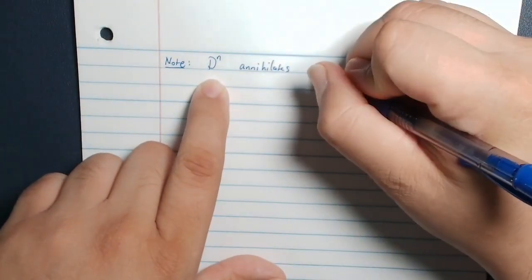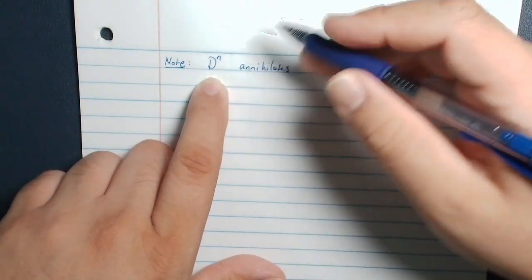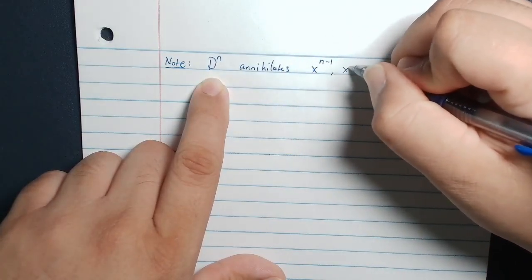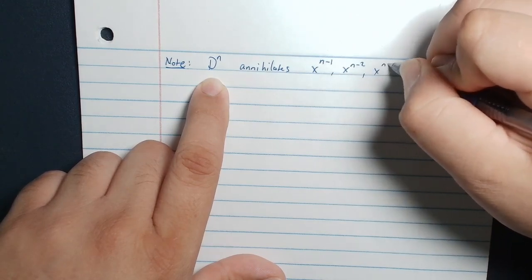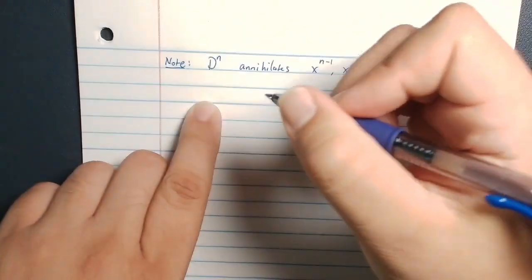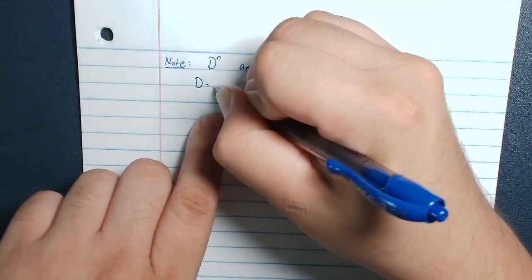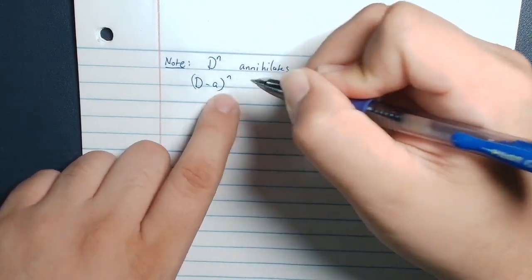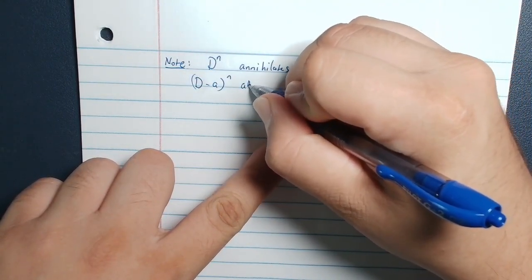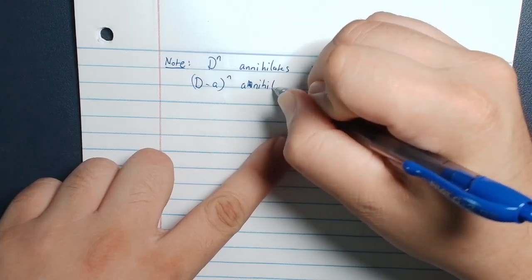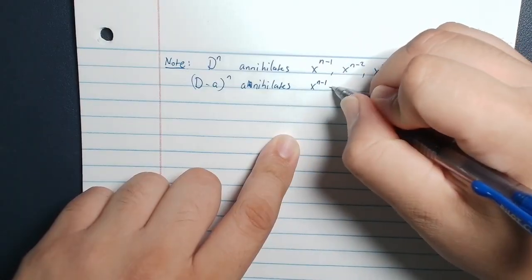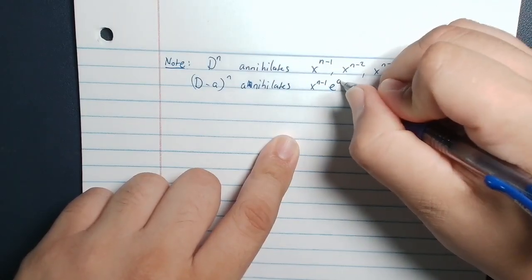So this annihilates not x to the n, you would need more than n to annihilate that, but it annihilates x to the n minus 1, x to the n minus 2, x to the n minus 3, and so forth. Anything with a lower power. Exponentials are annihilated by something that looks like D minus a to the n. This annihilates x to the n minus 1 e to the ax.